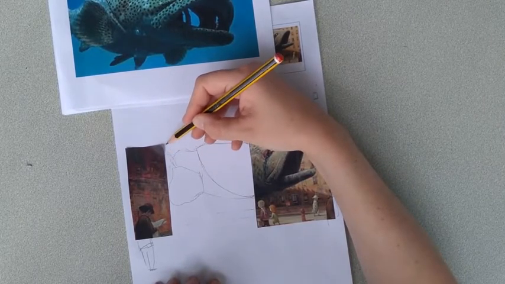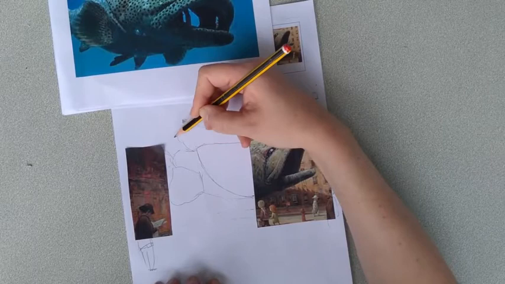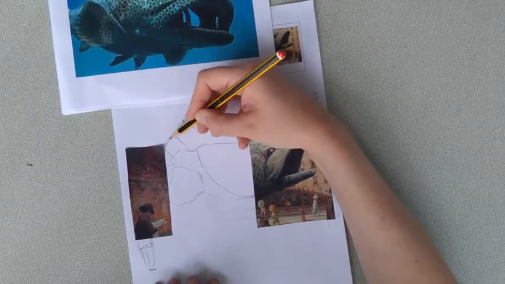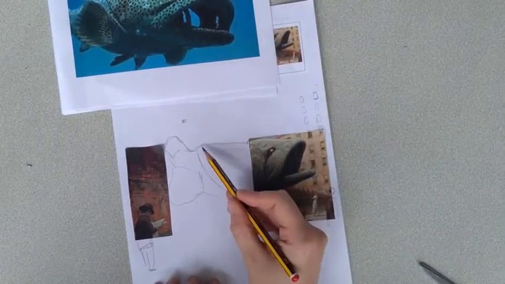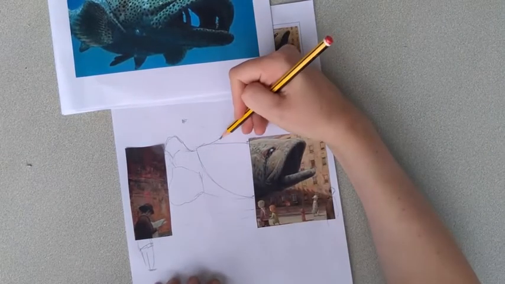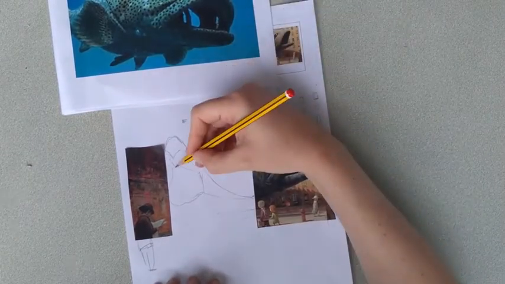And I'm going to draw the next fin. And we can add different features that we recognise in our fish.